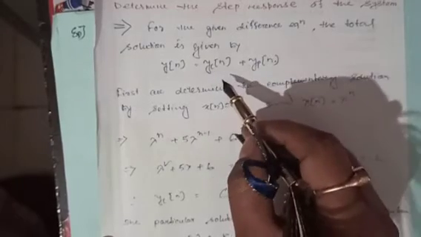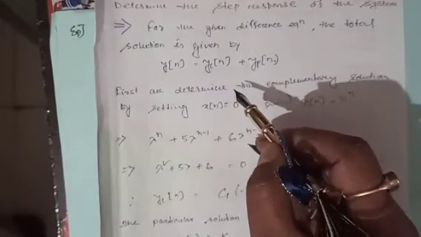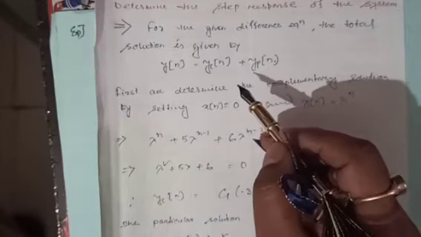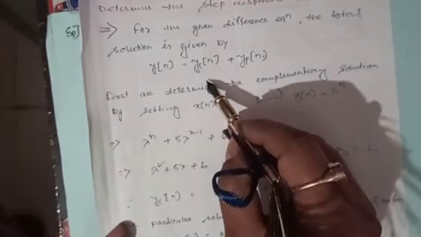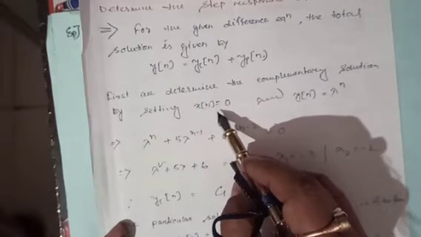How do we do that? By setting x of n equal to 0. That means the complementary solution is the zero input response, that is the homogeneous solution.